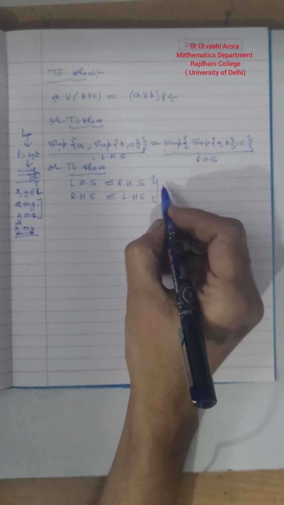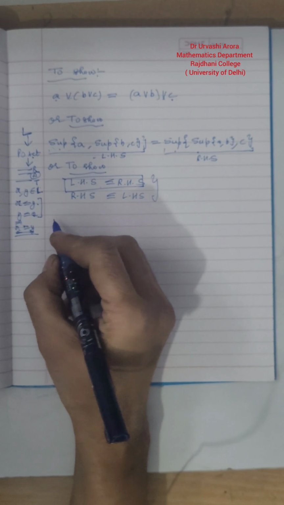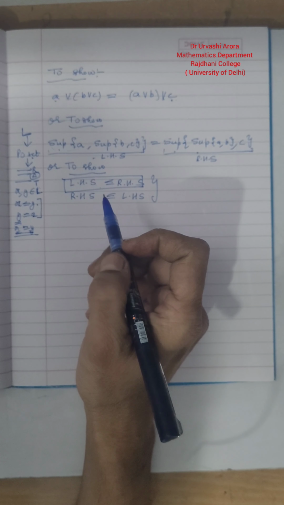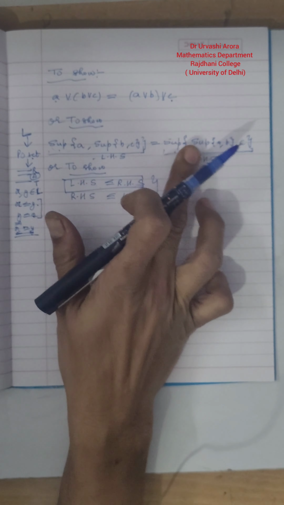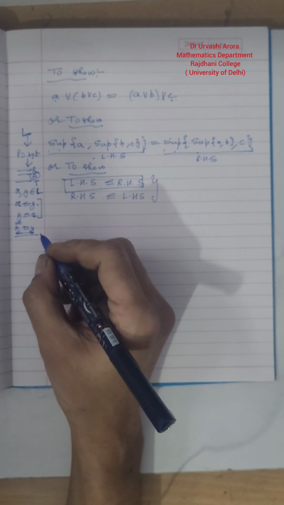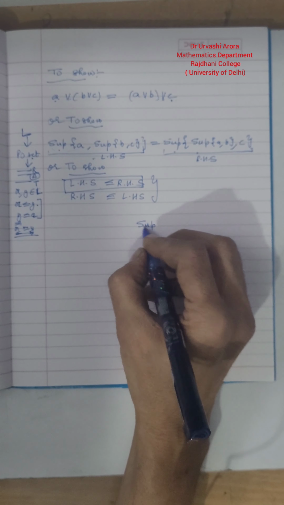So let me concentrate on this one first. I will show that the left hand side is less than or equal to the right hand side. So I just try to show this part, that the left hand side is less than or equal to the right hand side, and this is how I proceed. Now just concentrate on the left hand side. The left hand side is supremum.